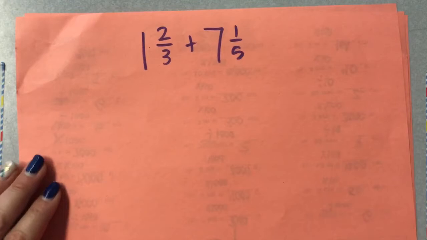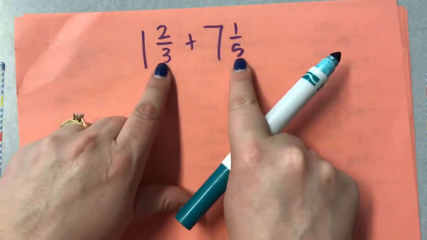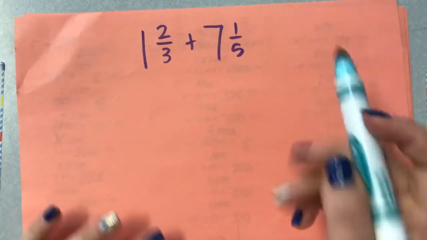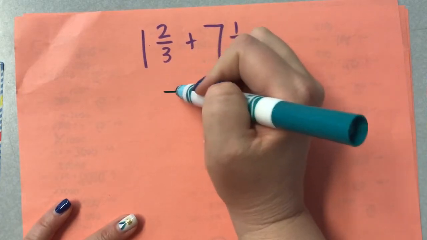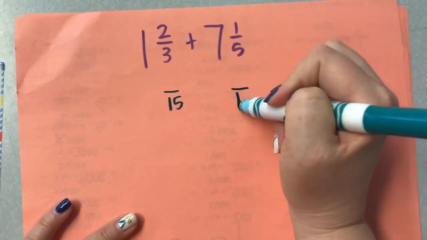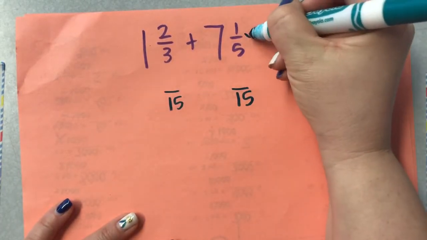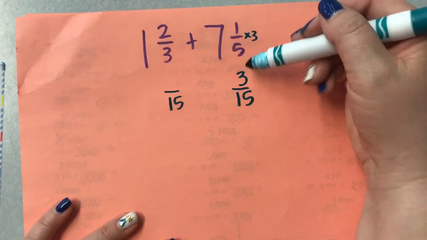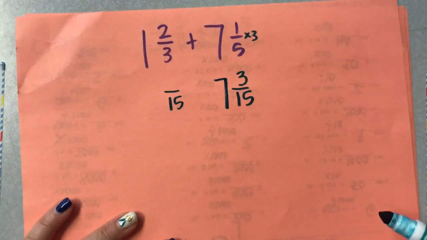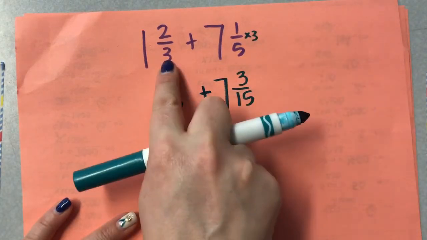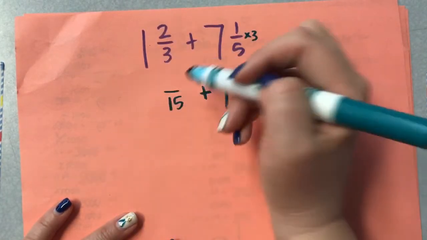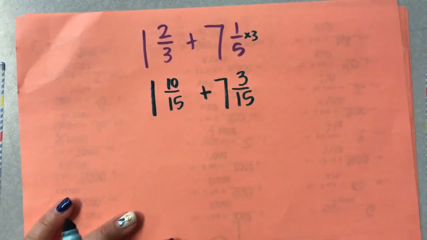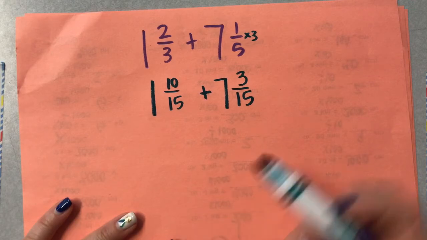Okay, let's try another one. Again, first thing we're going to do is find a common denominator. So 1 2/3, we're going to change that to 15ths, and this to 15ths. This is times 3. So 7 1/5 is the same as 7 3/15. This is times 5, so 2 times 5 is 10. So we're going to have 1 10/15 plus 7 3/15.